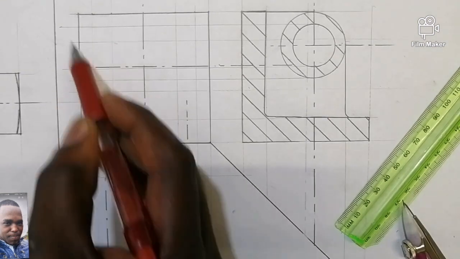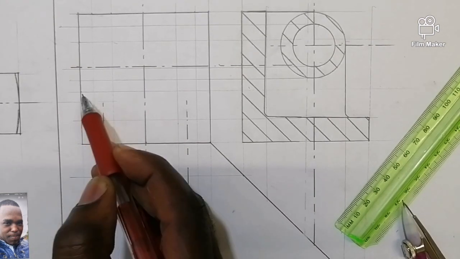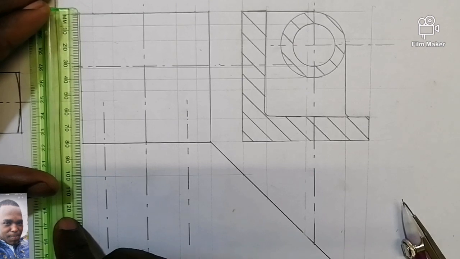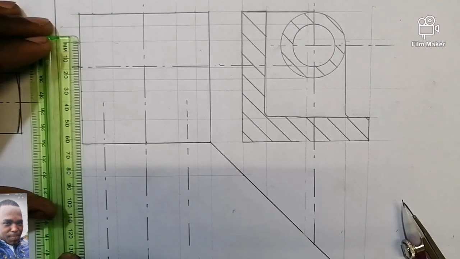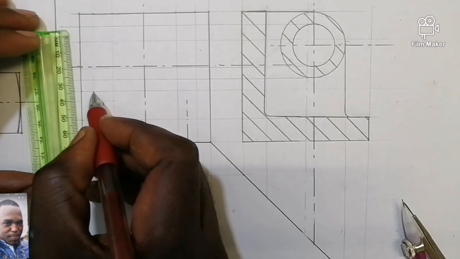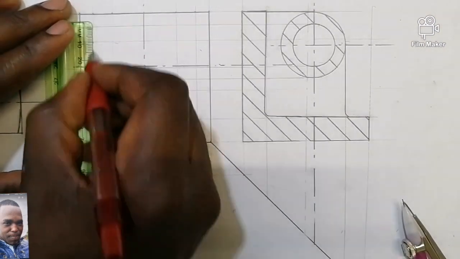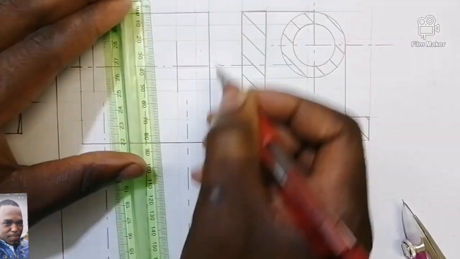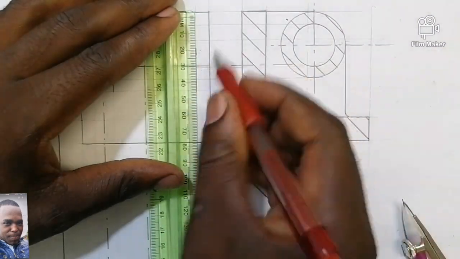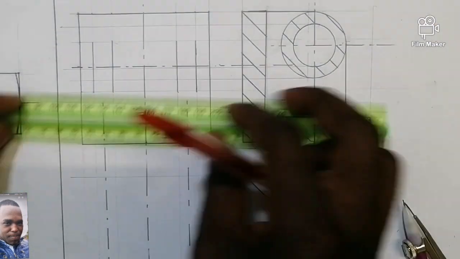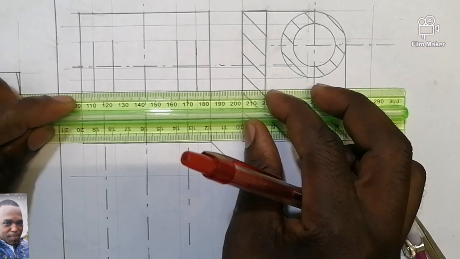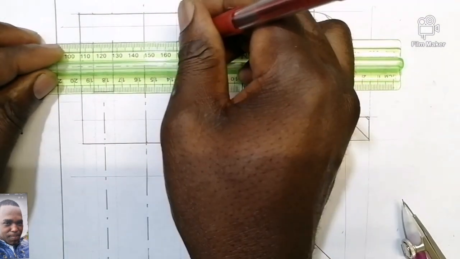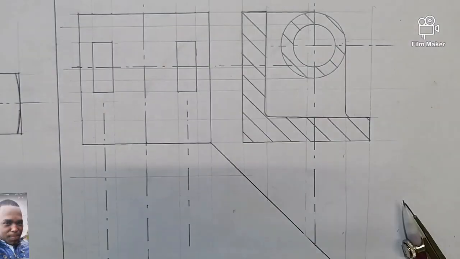So we are told from here till there is 17, and from here till there is 30, isn't it? Let's correspond it. 17 and 30 till here. Dark, dark, dark, dark. Dark, solid, solid, solid.